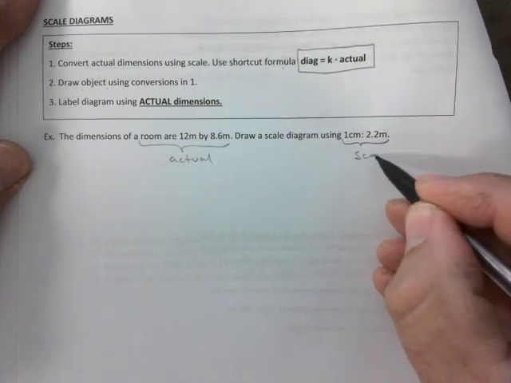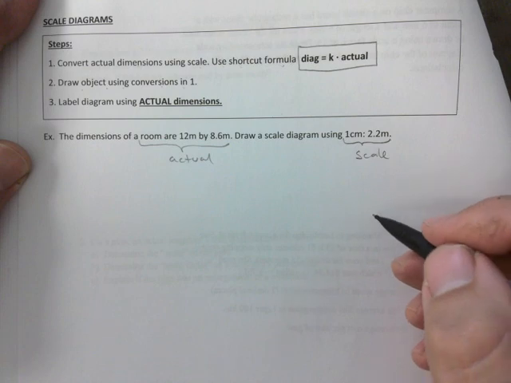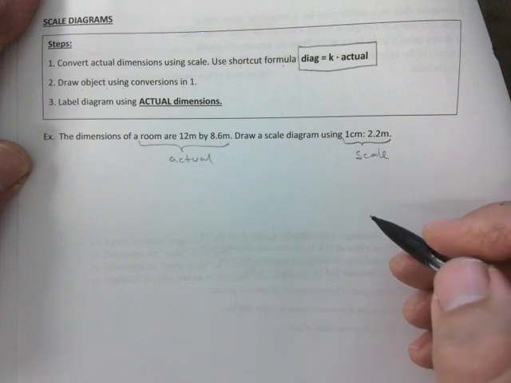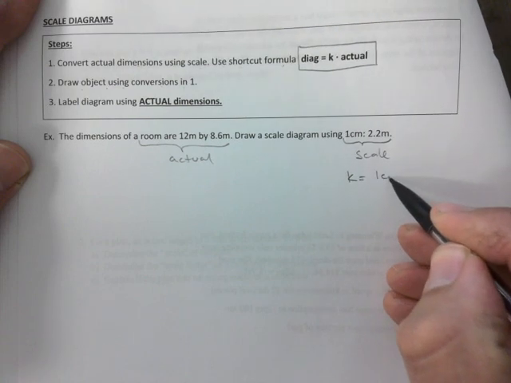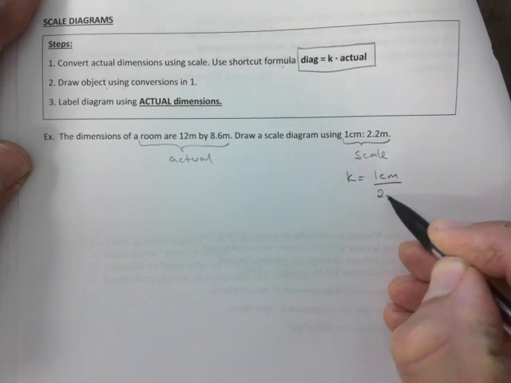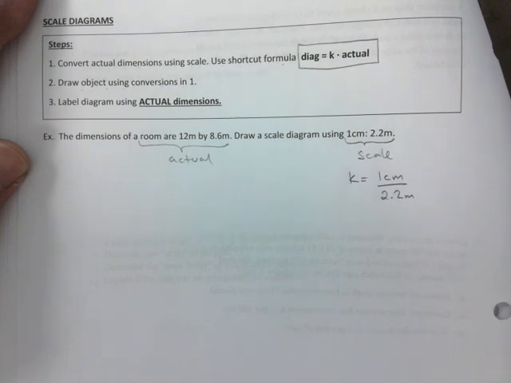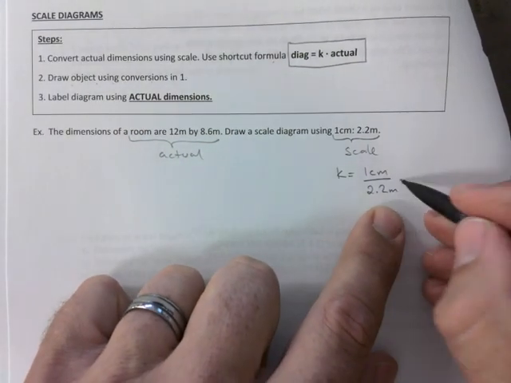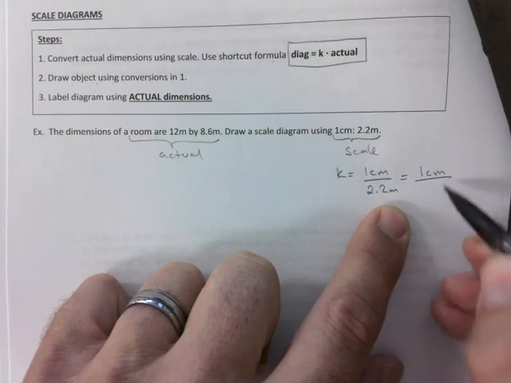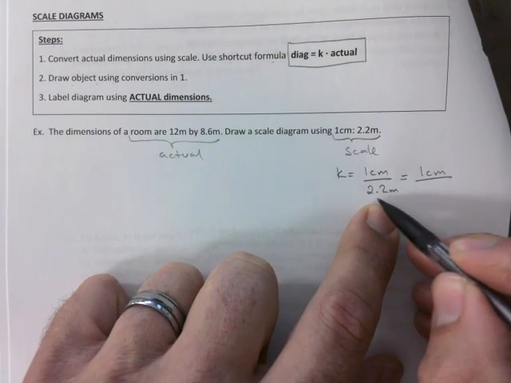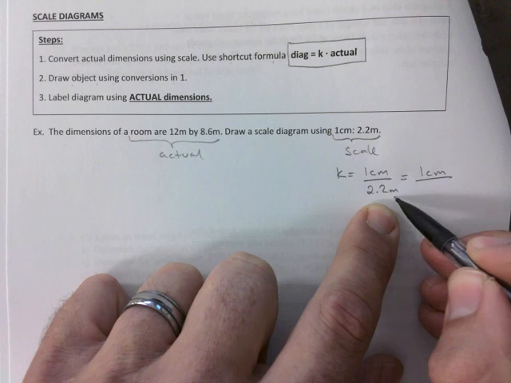This is your scale. I'm going to turn that into a scale factor real quick. I'm going to go 1 centimeter over 2.2 meters. This is the equivalent of 1 centimeter over, this could be converted to centimeters by just multiplying it by 100.